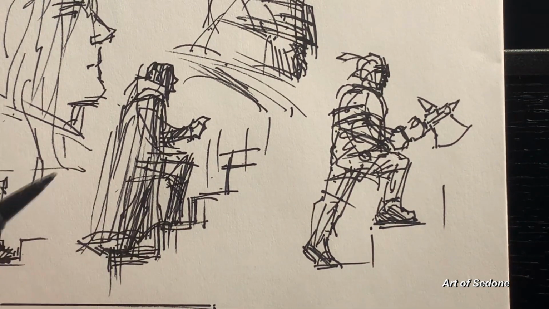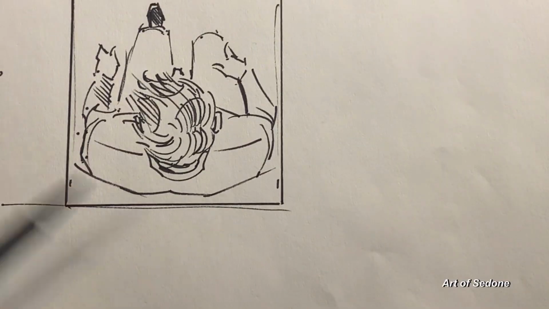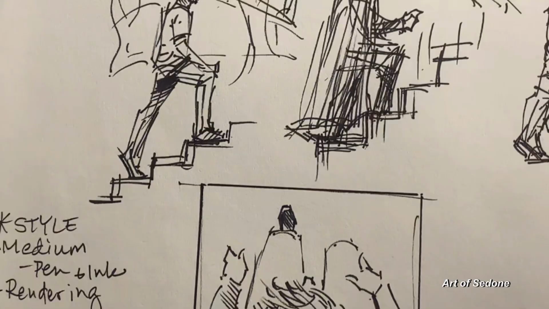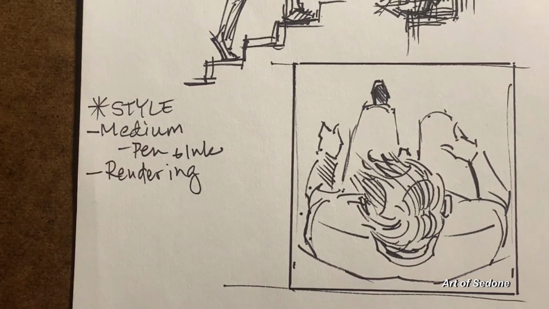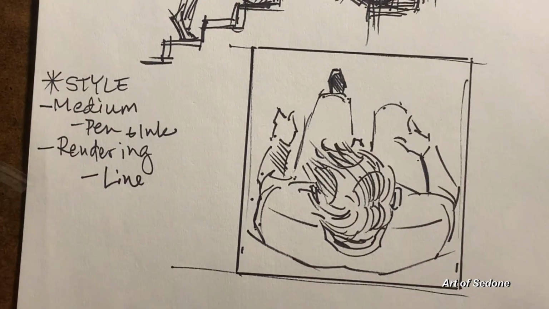Because no matter what I do, it's going to look kind of like this, even if it's sketchy versus cleaner. So then that would be called rendering. So the way you render something is also part of the style. But also, there's a lot of different things. So line, there's that, like how you render the line.